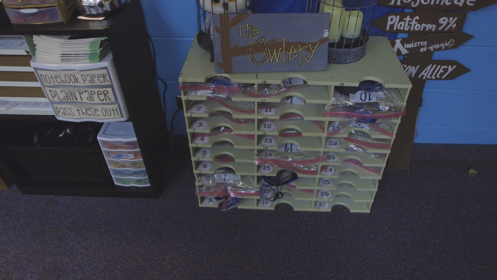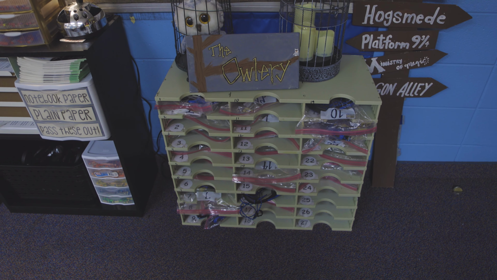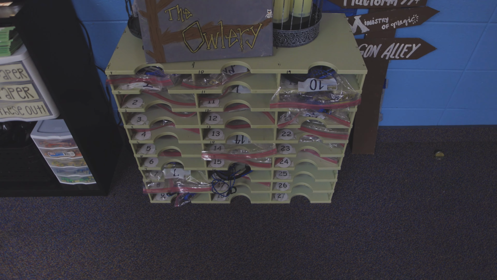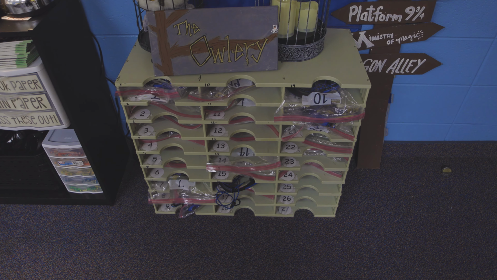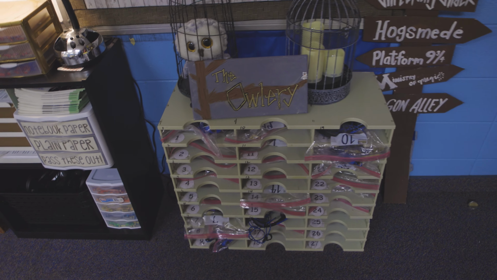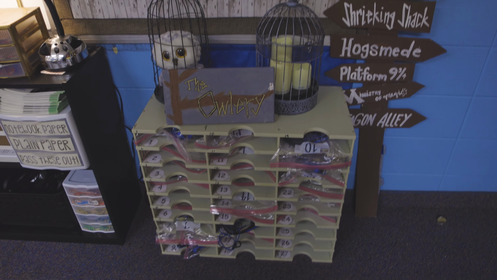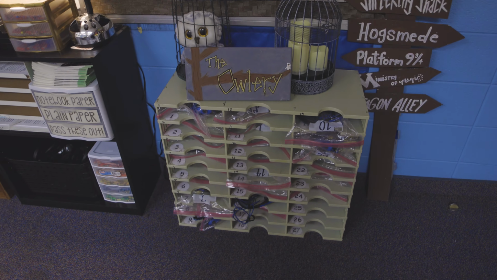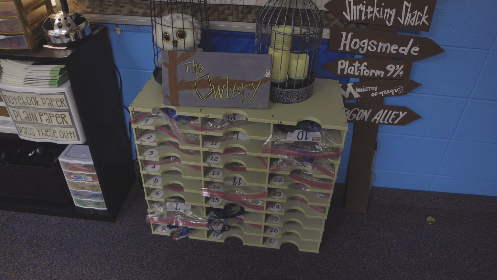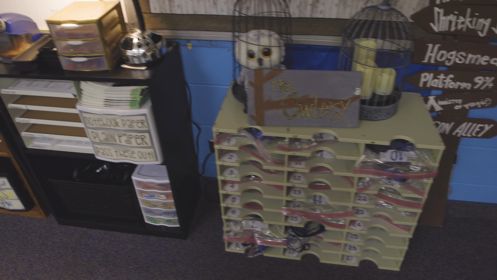Here's my Allery. In the past, I have used this as a student paper turn-in, like mailboxes. But we got these really nice headphones. Our principal bought them for us, and so I don't want the kids to mess them up, so they stay there instead in the Allery, and kids can, when they need them, they come get them, use them, and then they have to put them back.